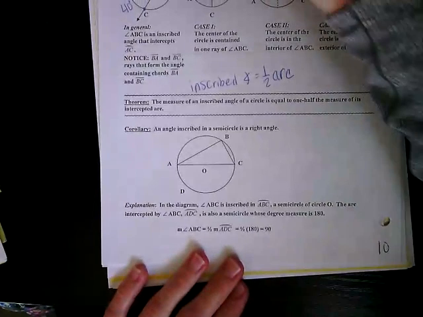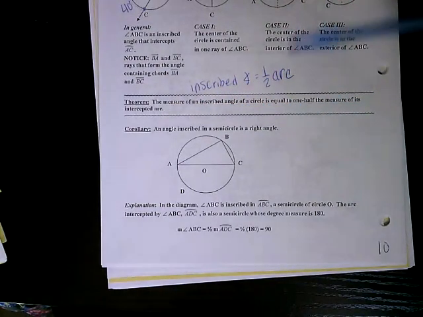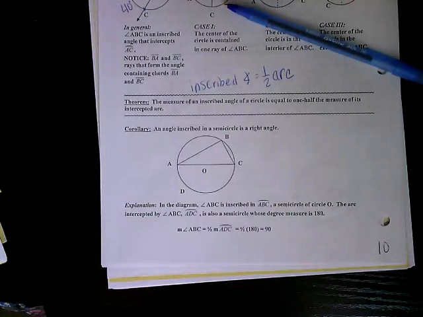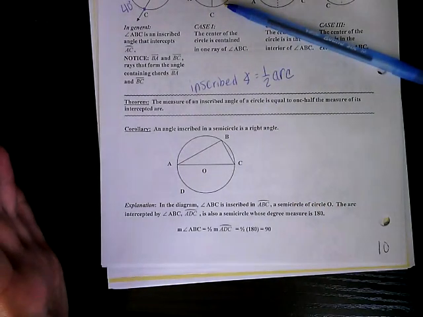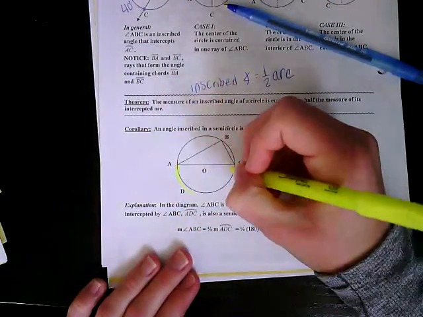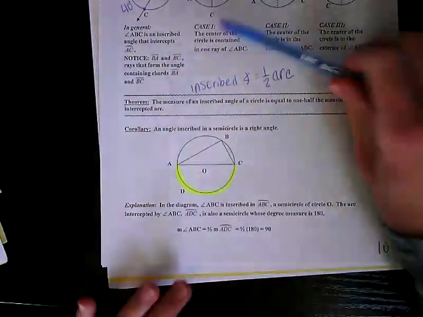All right, so let's look down here. An angle inscribed in a semicircle is a right angle. Now let's talk about why. A semicircle is half a circle, and a full circle is 360. So if this is half a circle, then the measure of this arc is 180.